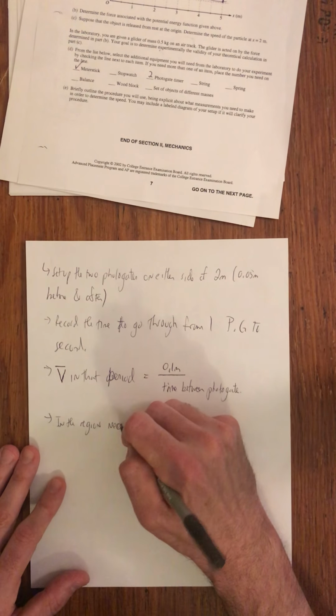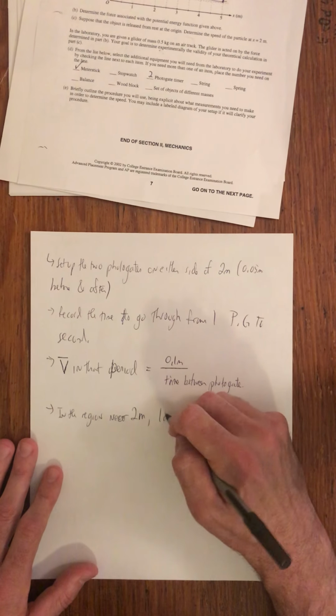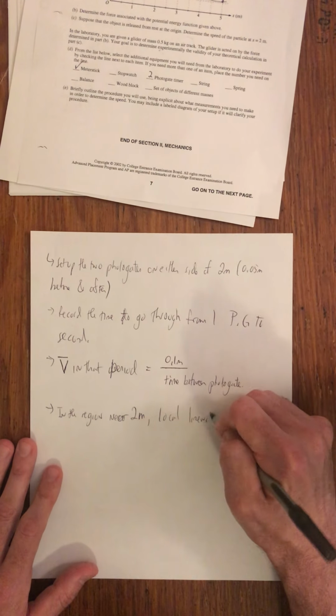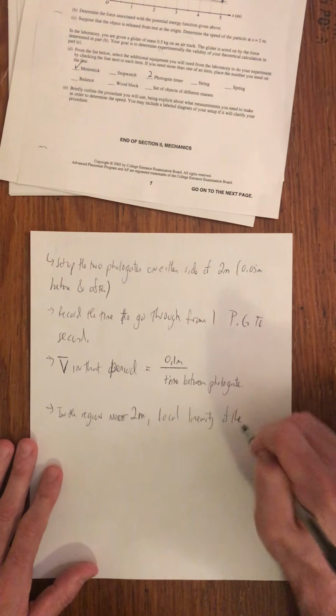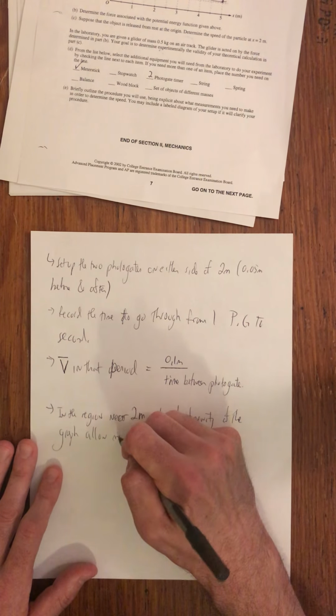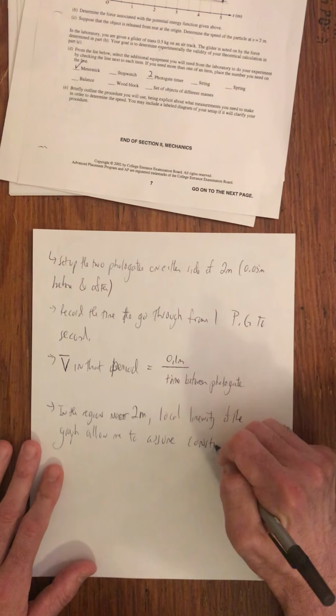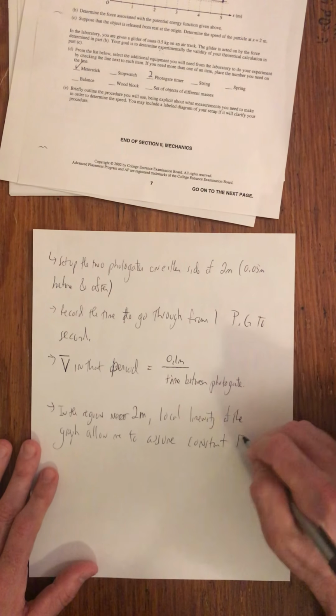Next, we're going to say in the region near 2 meters, local linearity of the graph allows me to assume constant force.